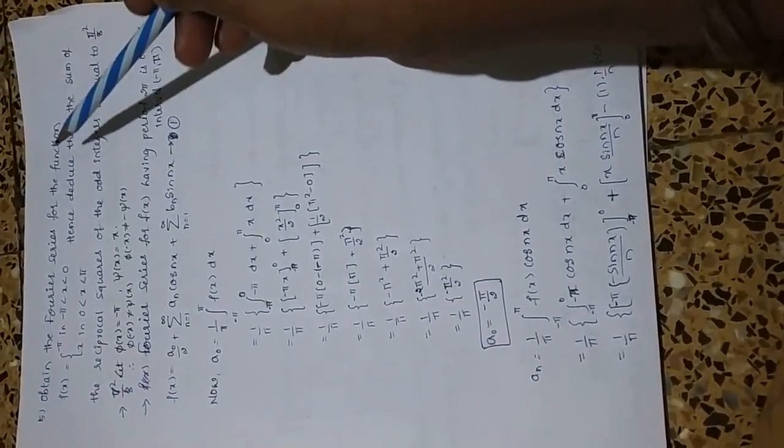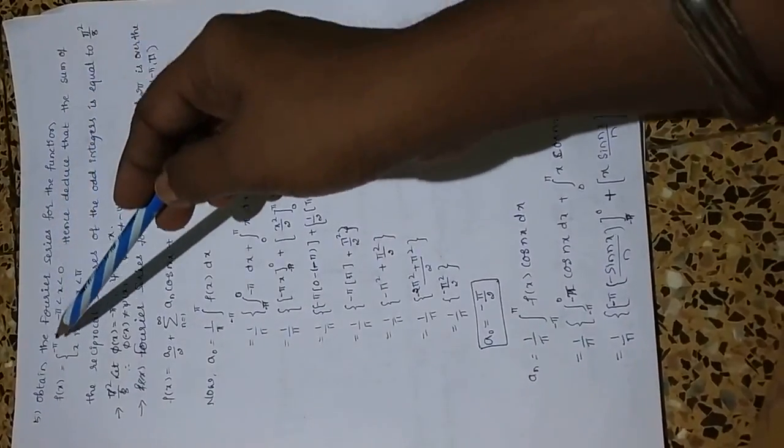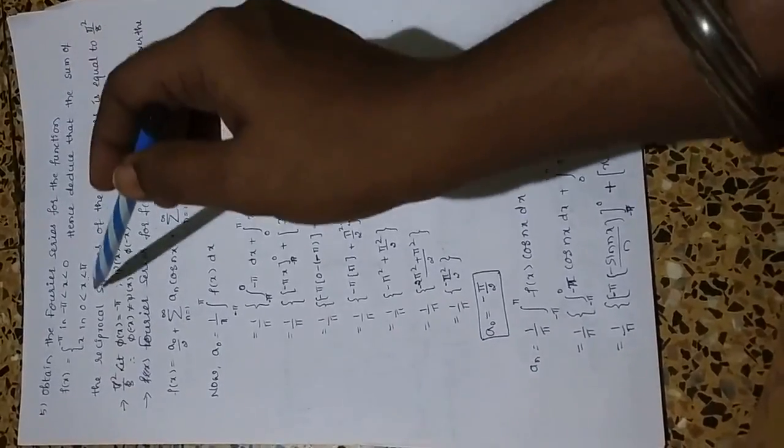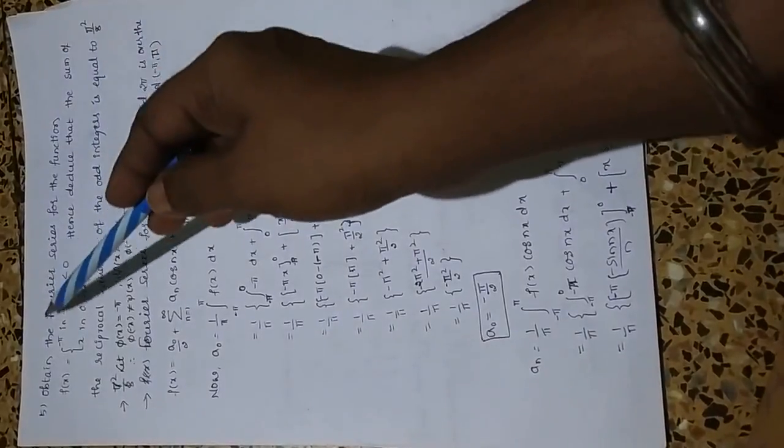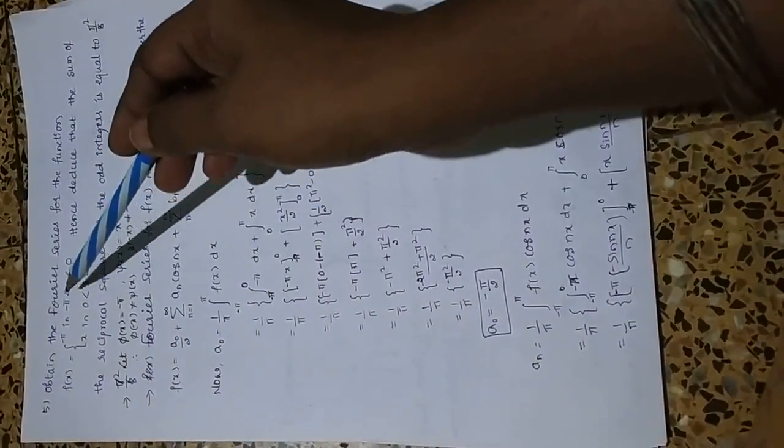Okay, here we have two parts of the question. First part is to find the Fourier series for the given function. Next, we need to deduce from the obtained series that the sum of the reciprocal of the squares of the odd integers is equal to pi square by 8. This we will see later. First, let us find the Fourier series for the function.